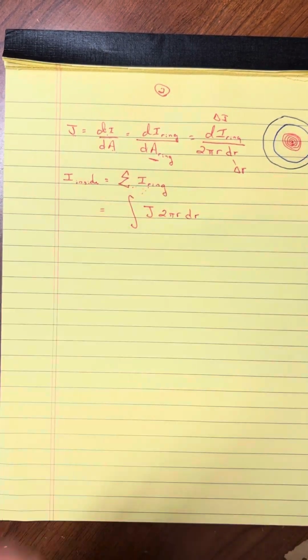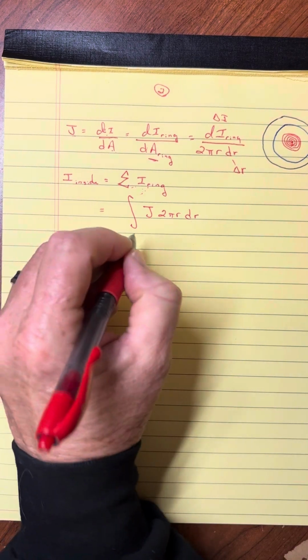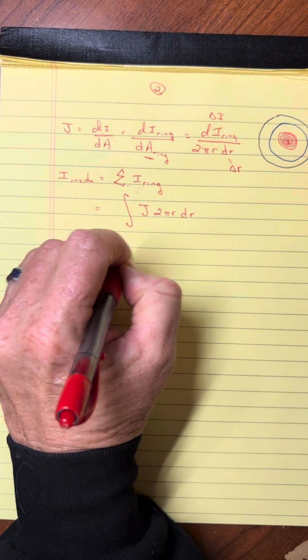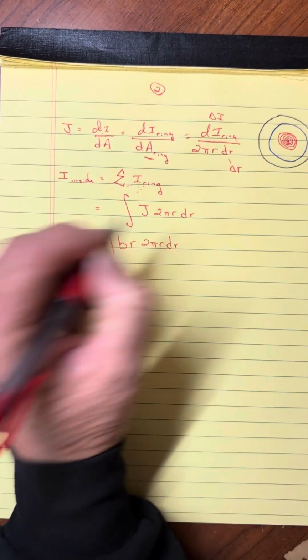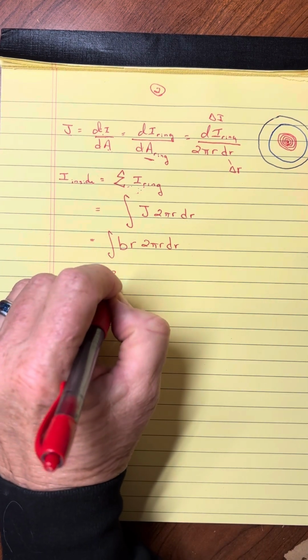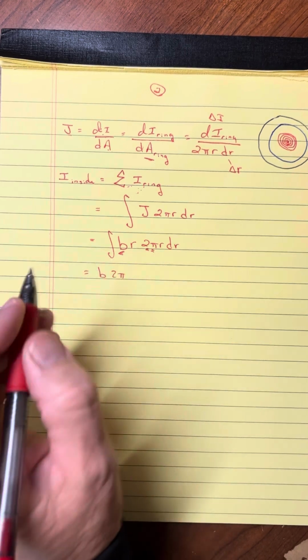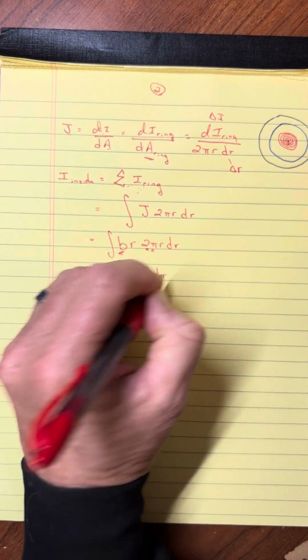And that's why the summation becomes an integration. And then if we use the formula that they gave us that said the current density is not uniform, it would be some constant B times R, and then we got the 2 pi R dr. Now we can actually perform the integral, starting with anything that's a constant. So the B and the 2 pi are all constants, and then we have R squared dr.